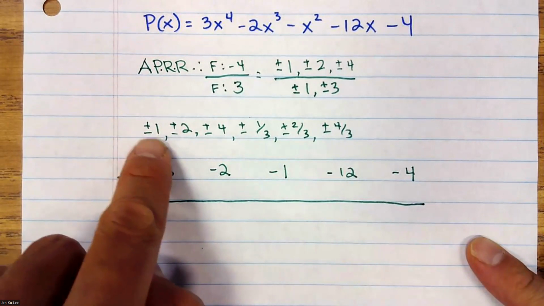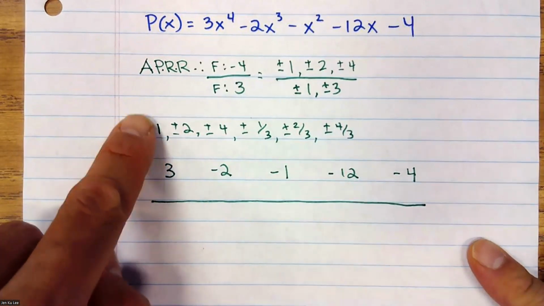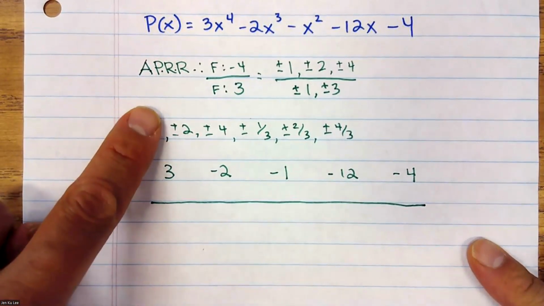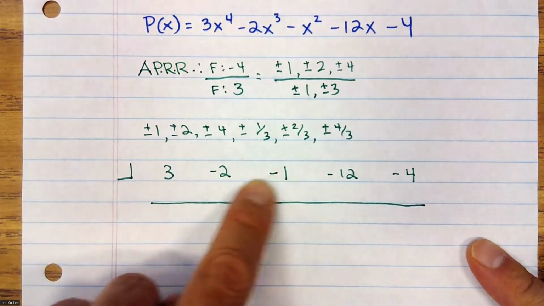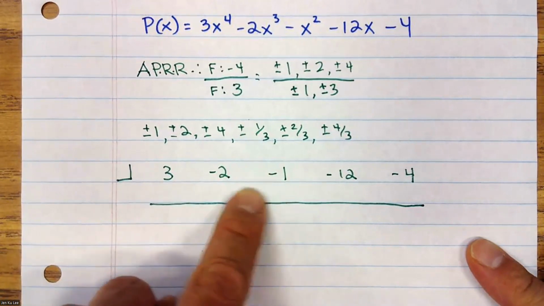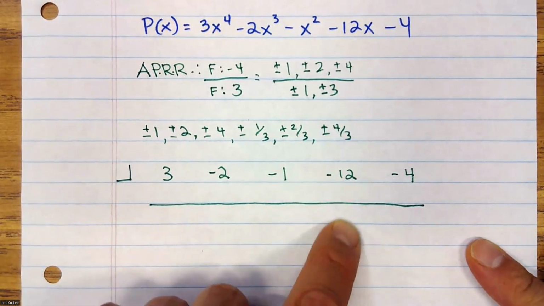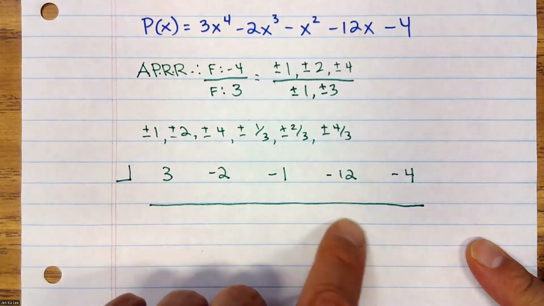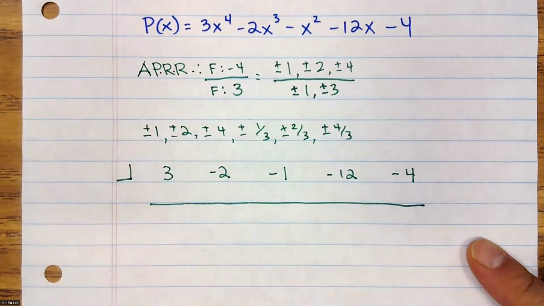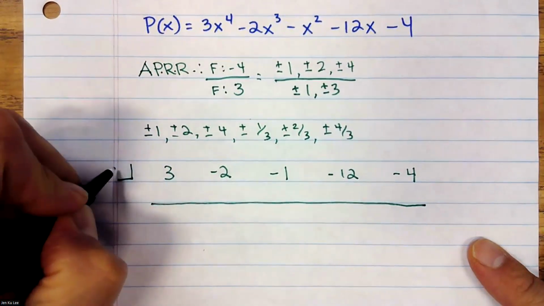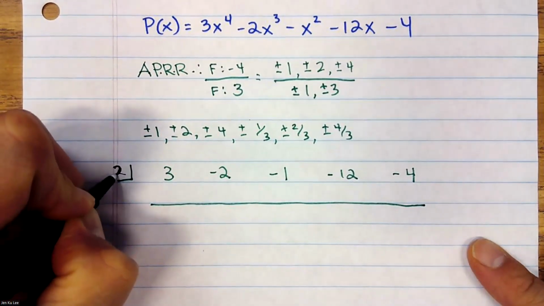So I'm going to stay away from 1. I'm not going to test 1 unless I have to. Because I would have to have a 12 down here, and I don't think there's going to be ever a 12 with these 3 numbers. Does that make sense? Or at least something close to 12, right? So I'm going to stay away from 1. I'm going to try 2. Okay?